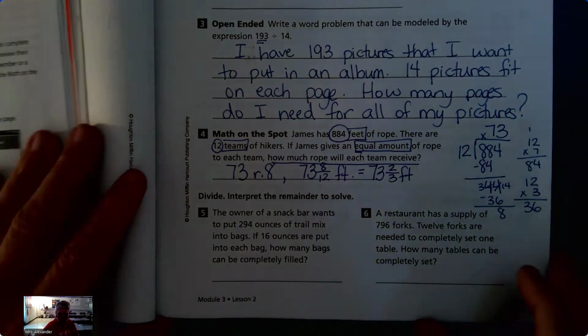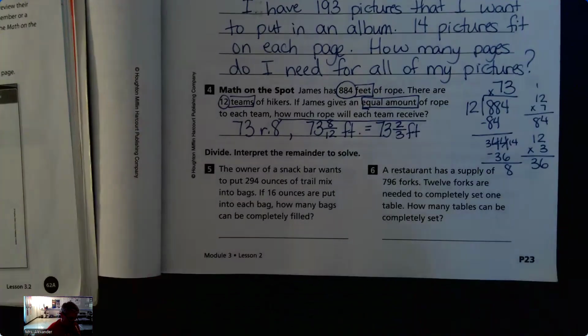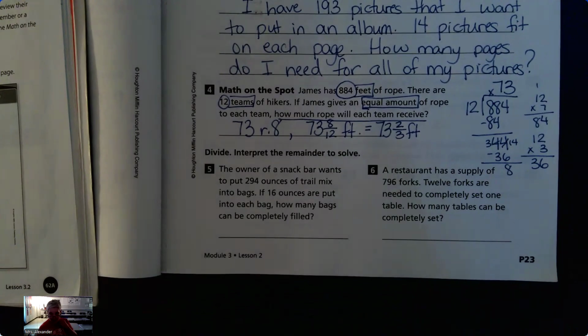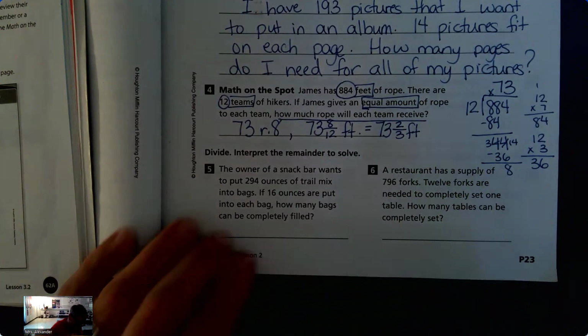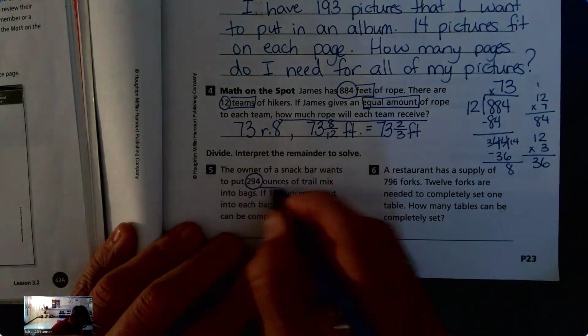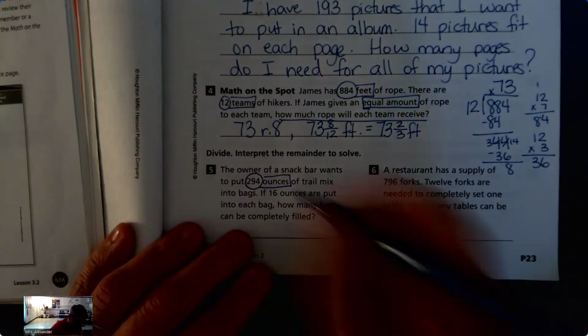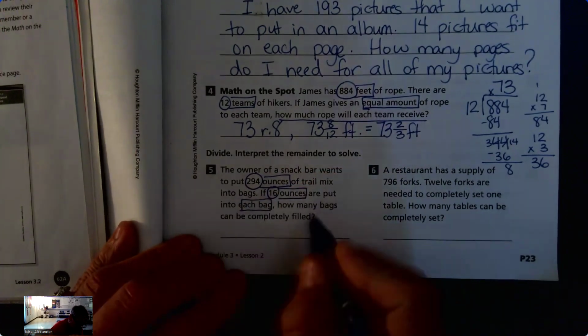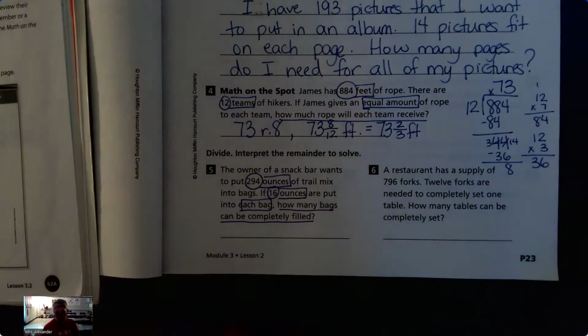All right. Number 5, the owner of a snack bar wants to put 294 ounces of trail mix into bags. If 16 ounces are put into each bag, how many bags can be completely filled? So our information, we have 294 ounces. That's our total trail mix. We're going to put 16 ounces into each bag. And we need to know how many bags will be completely filled. So back to my work area in the back of my book, 294 divided by 16.